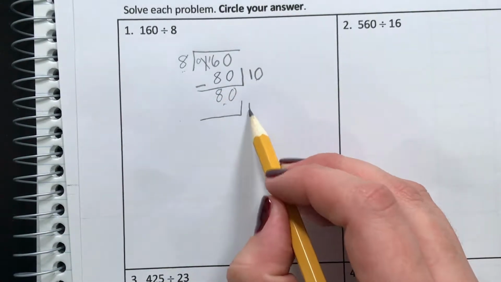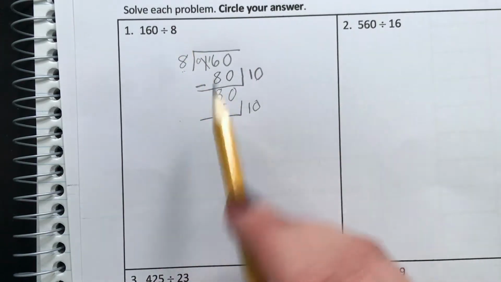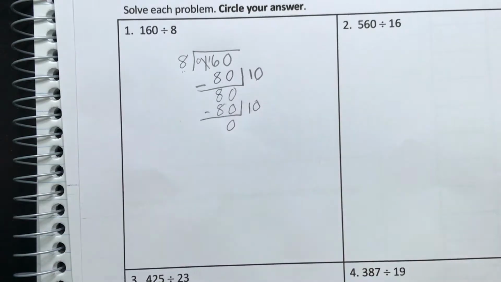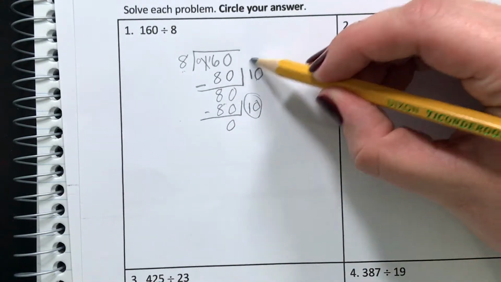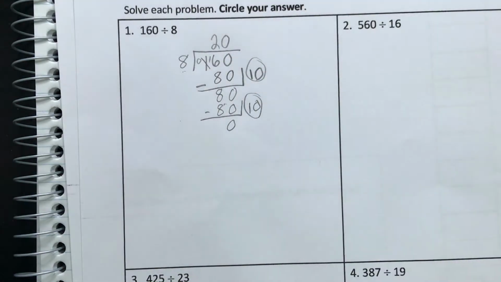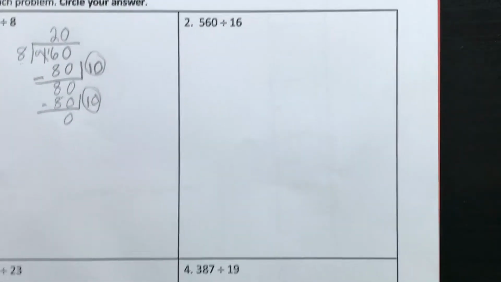So I'm going to set it up with 10 again. 8 times 10 is 80. Subtract, we get 0. So we want to circle our numbers out on the side, and that makes our answer 20. All right, so let's look at number 2.